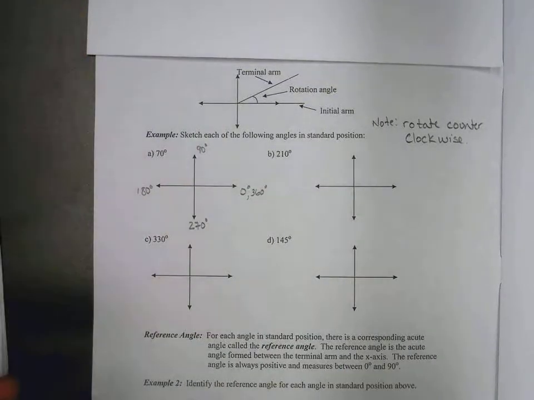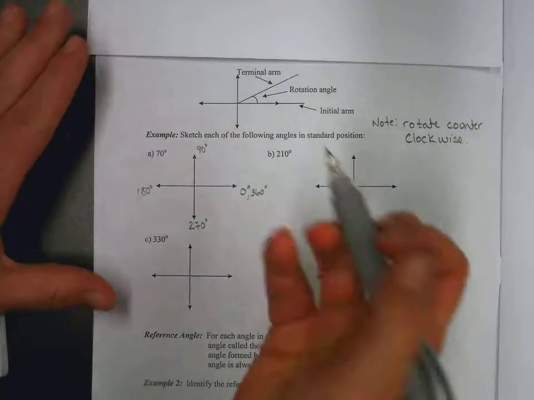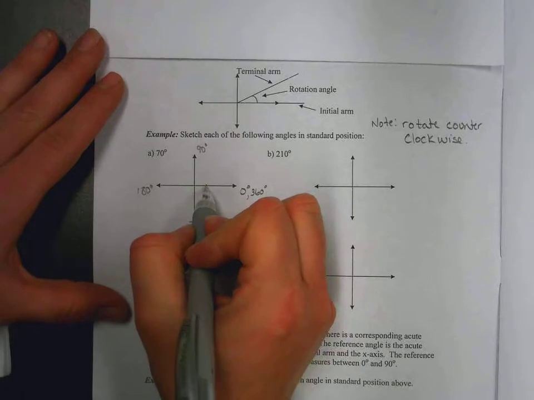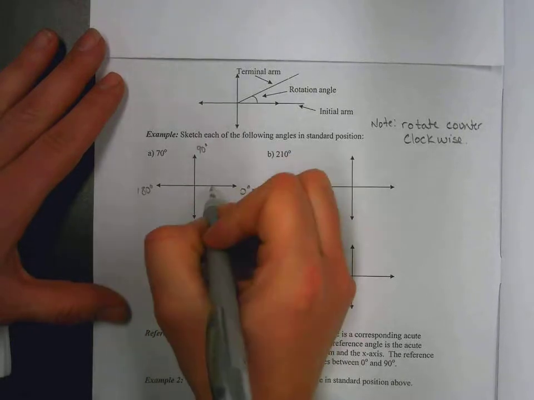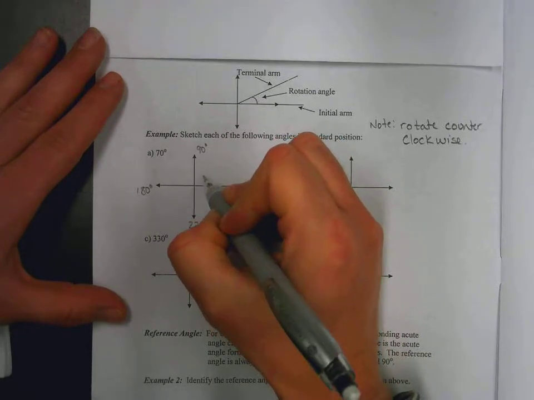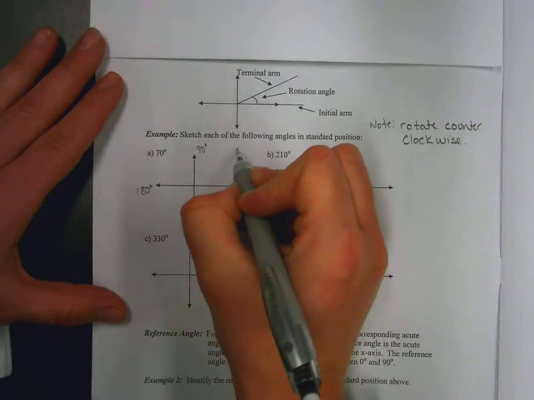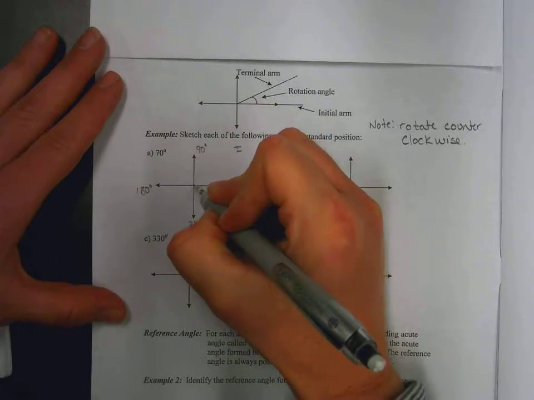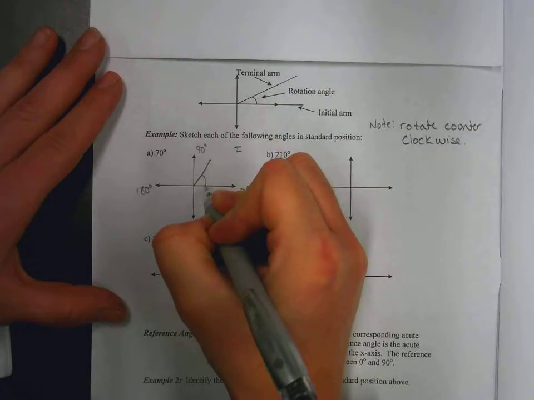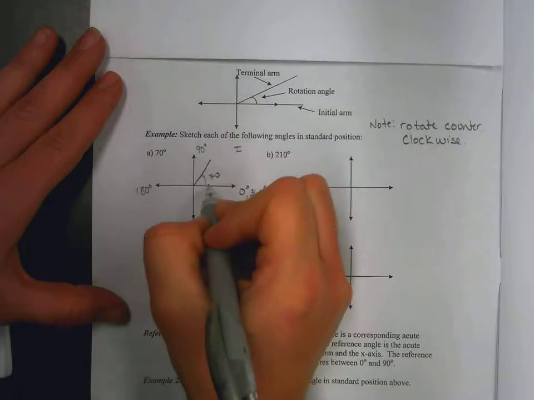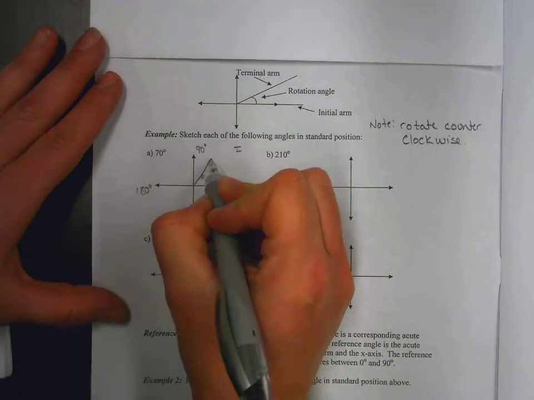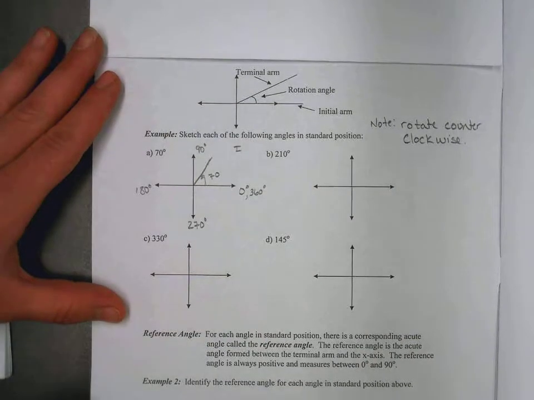So all we're doing in this example is sketching the angle in standard position. If I wanted to sketch the angle in standard position, I want to rotate from my initial arm to approximately 70 degrees, which is going to occur in this first quadrant between 0 and 90. So I'm going to rotate approximately here, which would represent 70 degrees. And I show my rotation with a curve and an arrow going to my terminal arm. This is my terminal arm.